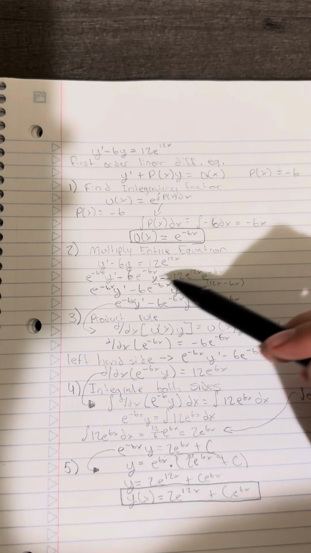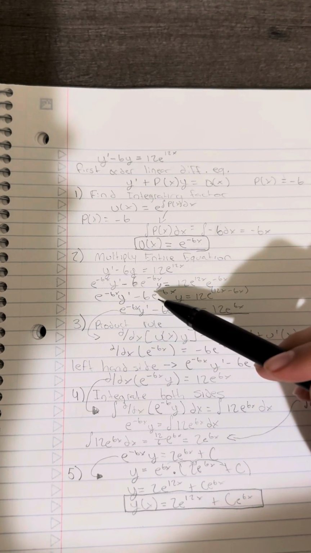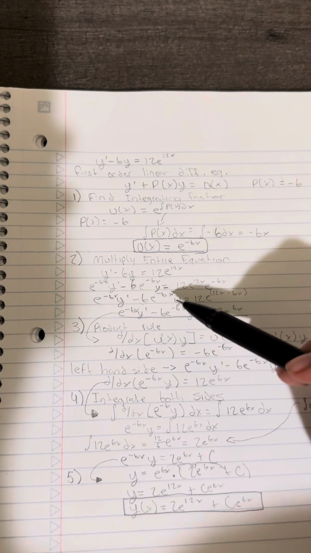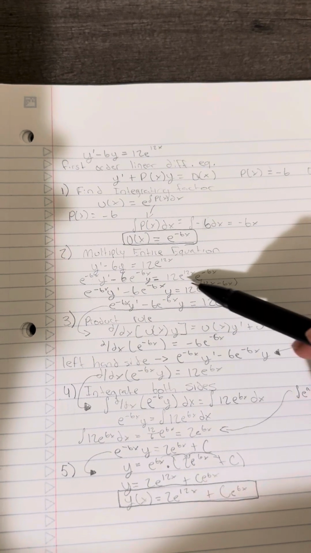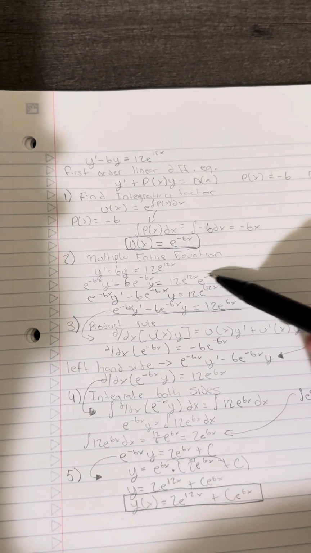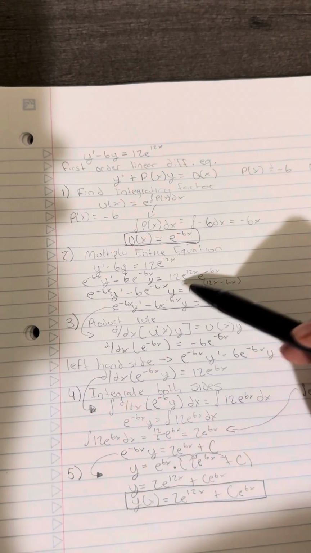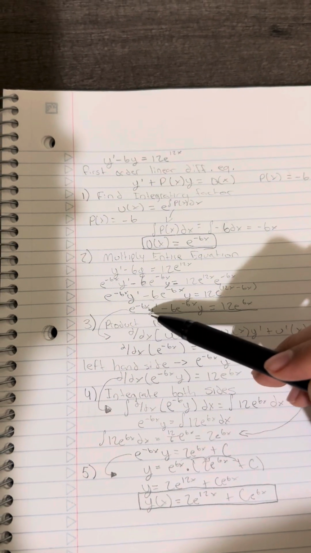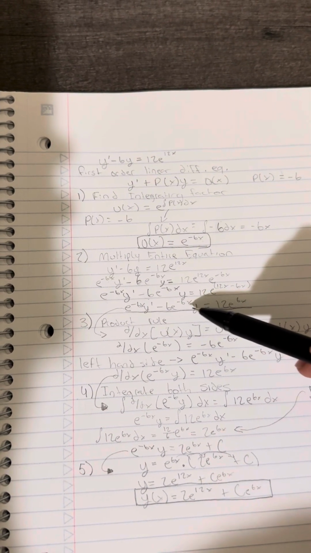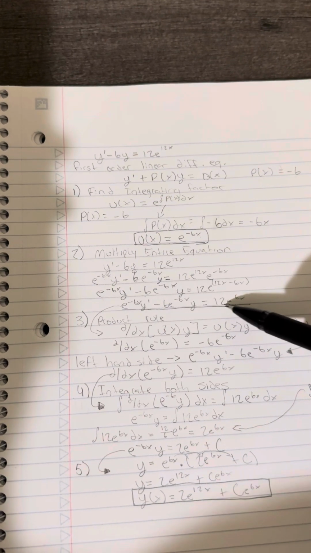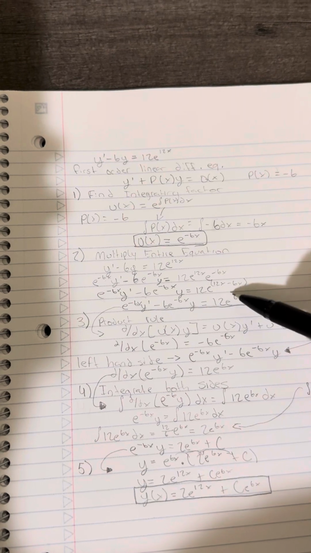We'll simplify this to make it shorter, which would be e to the -6x y prime minus 6e to the power -6x y equals 12e to the power 12x minus 6x. So we just combine these and subtract them. So the answer from here would be e to the power -6x y prime minus 6e to the power -6x y equals 12e to the power 6x, because you subtract 12 minus 6 would be 6x.